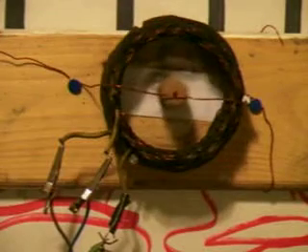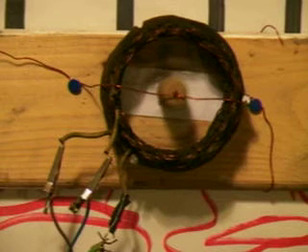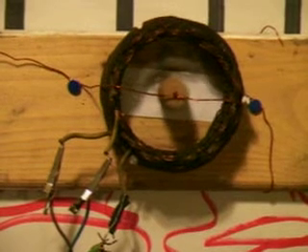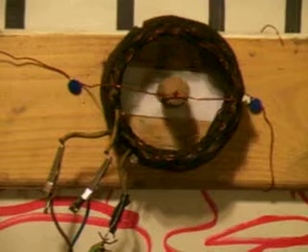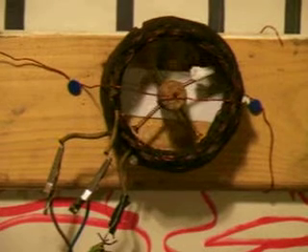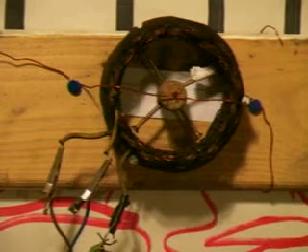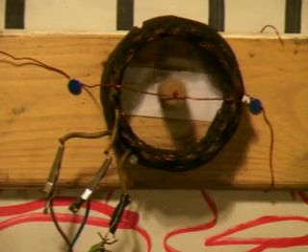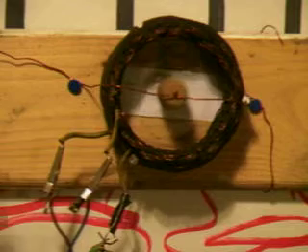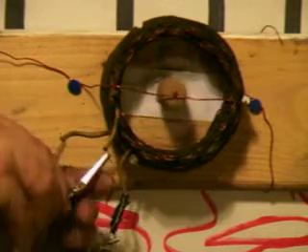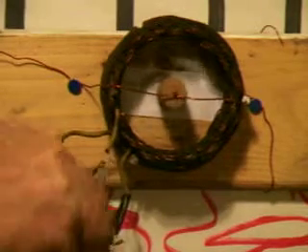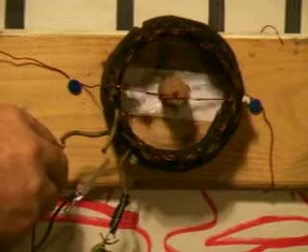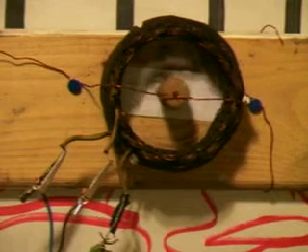Just needed a little push. Stop it again. You have to go from start. That's the idea. So, change these. And there it goes the other way.